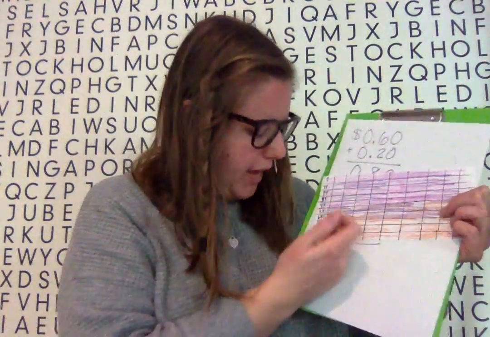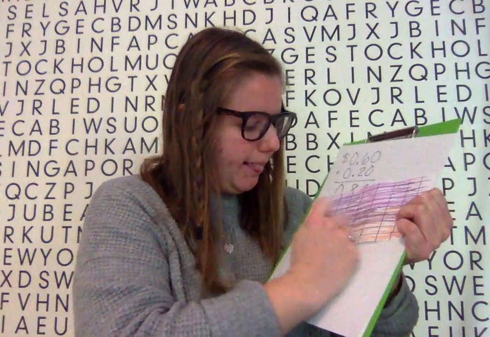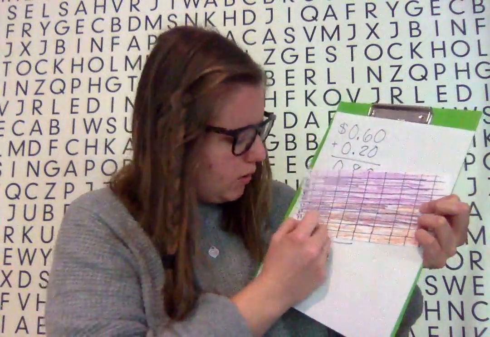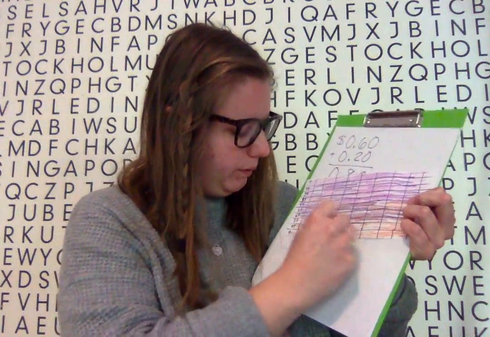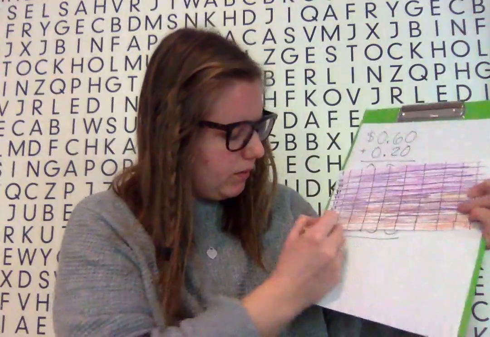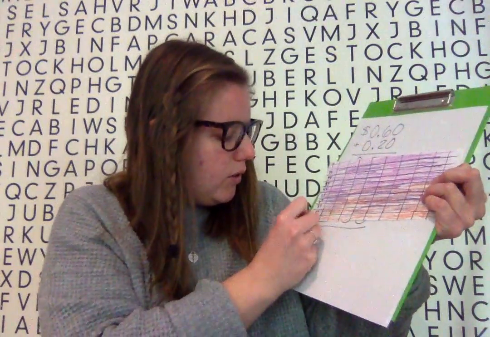So I'm going to count by tens and do 10, 20, 30. This color does not like me, so I'm going to switch to a green. 30.